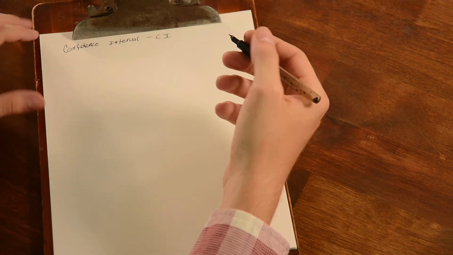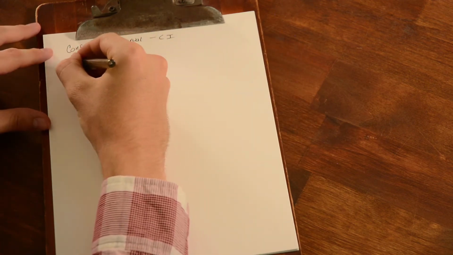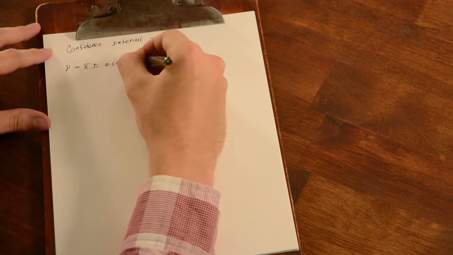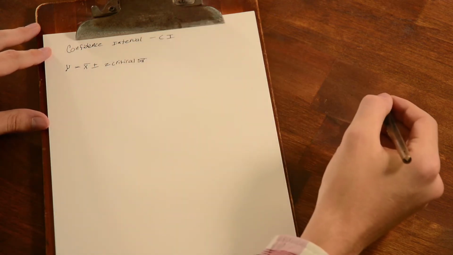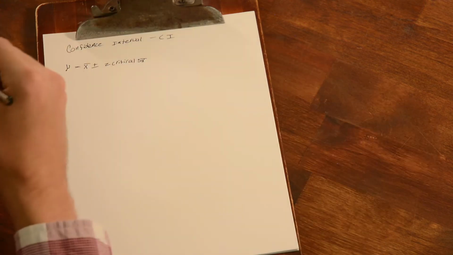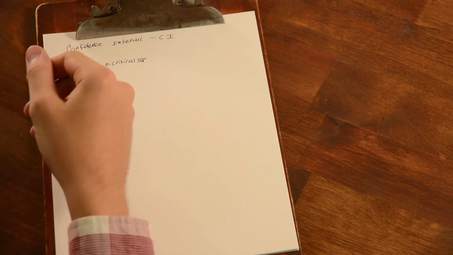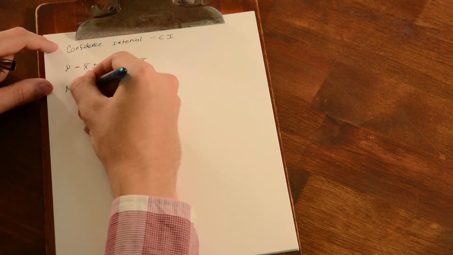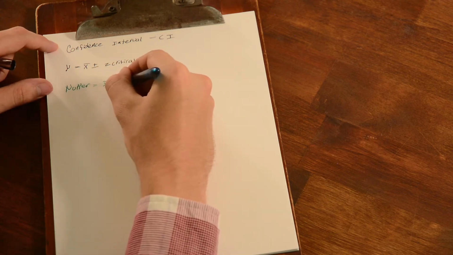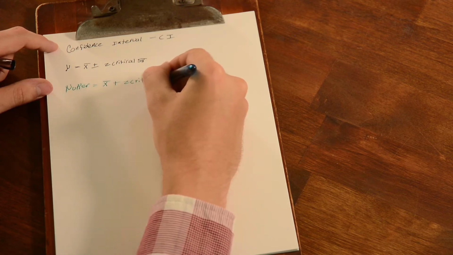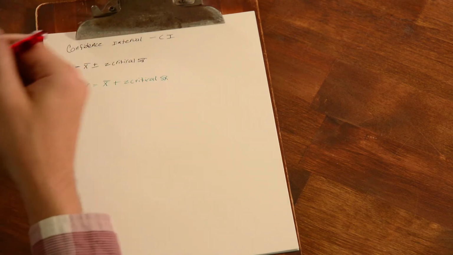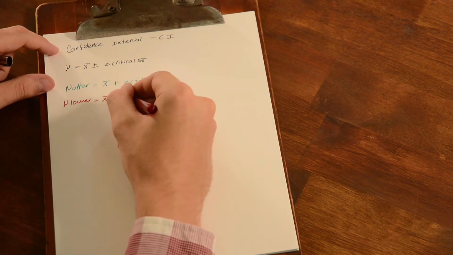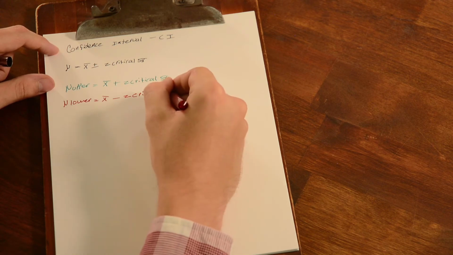And so what does this formula look like? Well, it begins here. It's equal to x bar plus or minus z critical times s of x, that substitute for the standard error of the mean. So this plus or minus here means that we really have two different formulas. We have an upper bound, upper is equal to x bar plus z critical times s of x, and our lower bound, which is equal to x bar minus z critical times s of x.